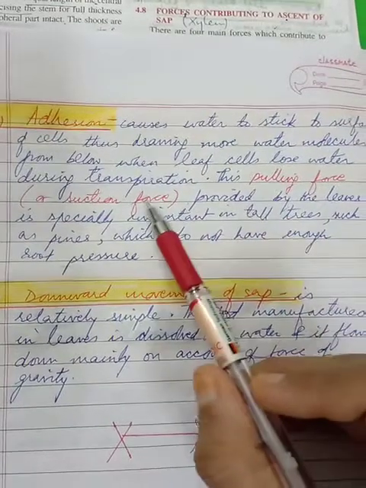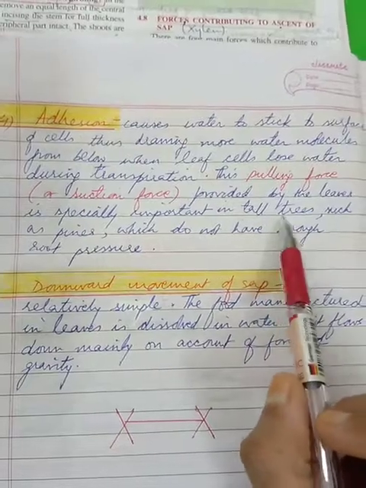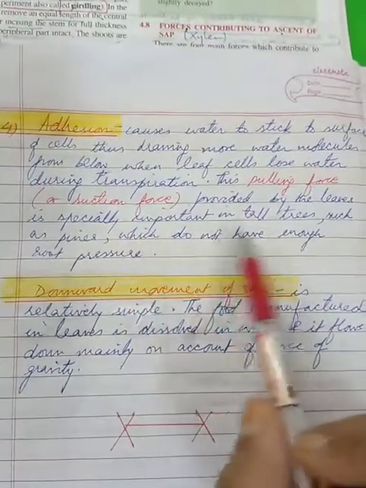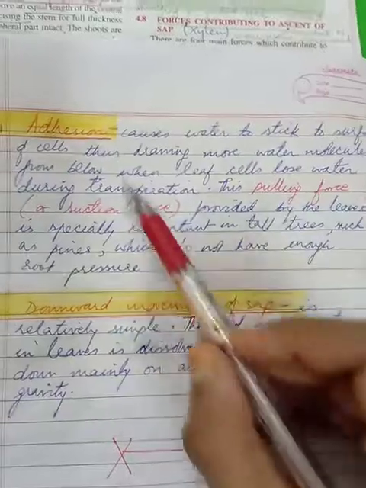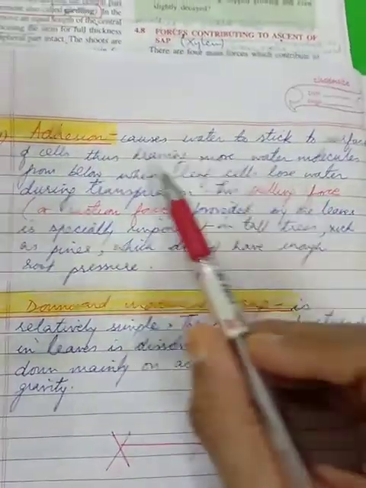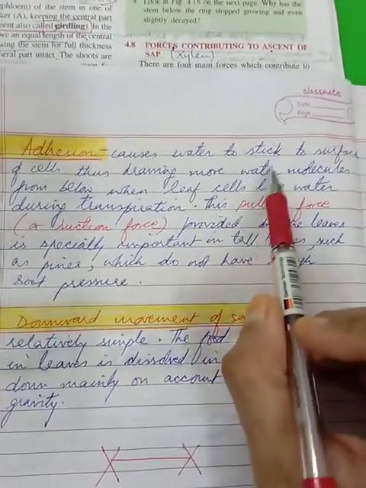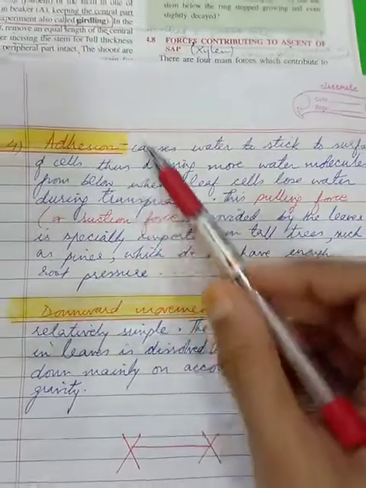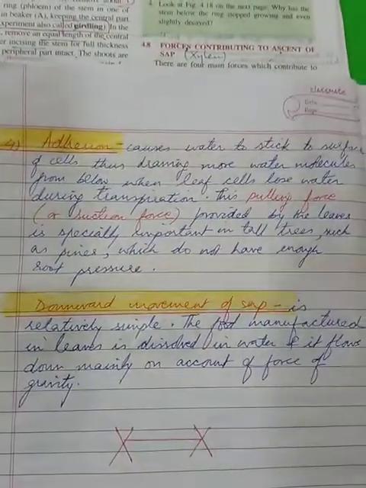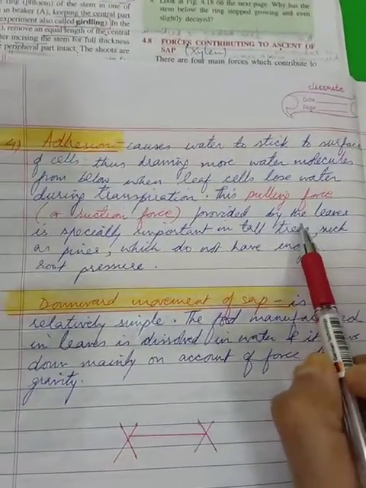This pulling force or suction force provided by the leaves is especially important in tall trees such as pines, which do not have enough root pressure. So adhesion is a type of attractive force between the water molecules and the leaf cells, or the surface of the leaf, you can say. This is another factor which is responsible to create this suction pressure or the pulling force for the water column upwards, right? So this is all about the upward pull.